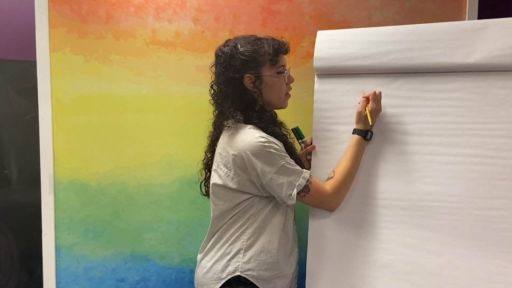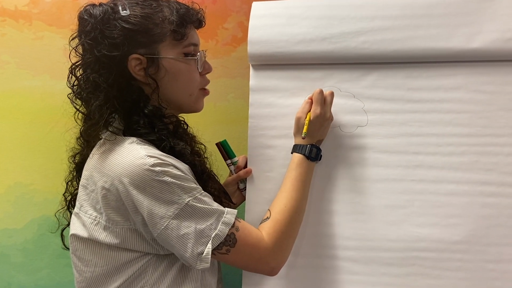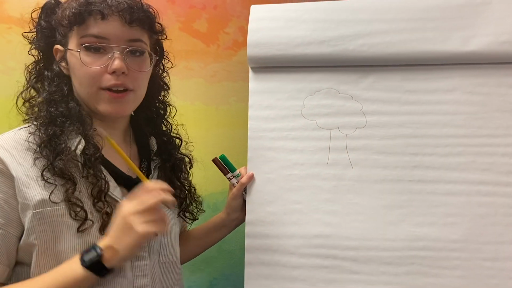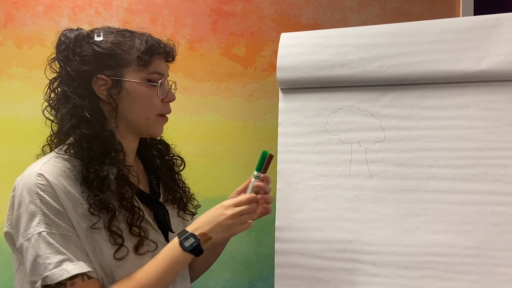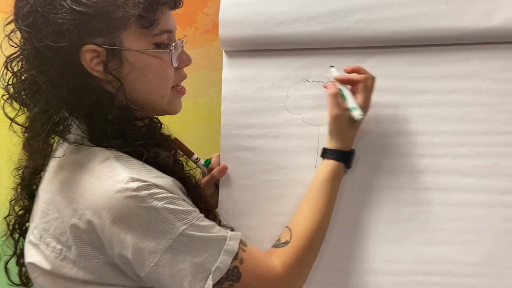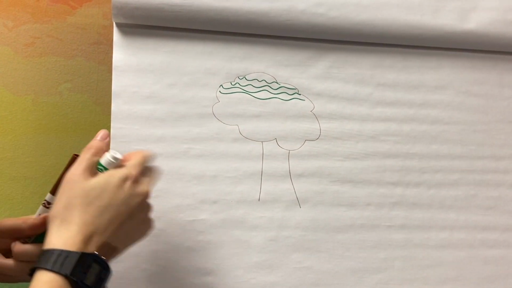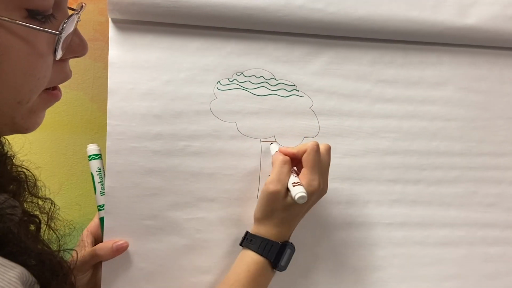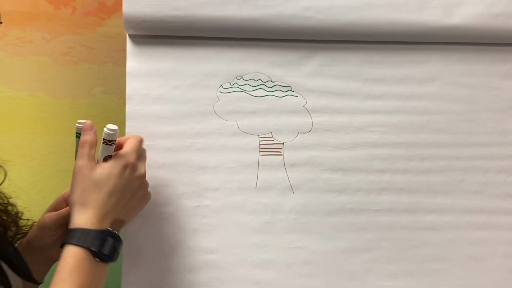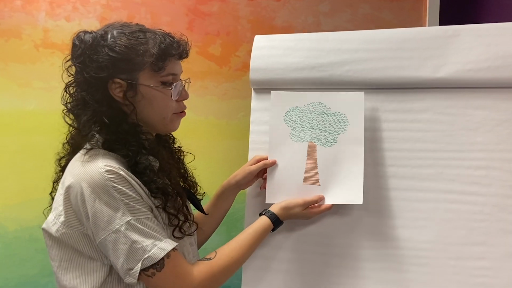Take your pencil and draw the outline of whatever you thought of to draw. Make sure to do just the outline. We're not going to do details yet. Now that you've got your outline, take your markers or crayons or colored pencils and fill in your object with all different types of lines. For my leaves, I might make curved lines. And for my trunk, I'm going to make straight lines. And make sure you go all the way to the edge of your outline. Once you've filled in your whole outline, you can erase the outside lines and see your line form.